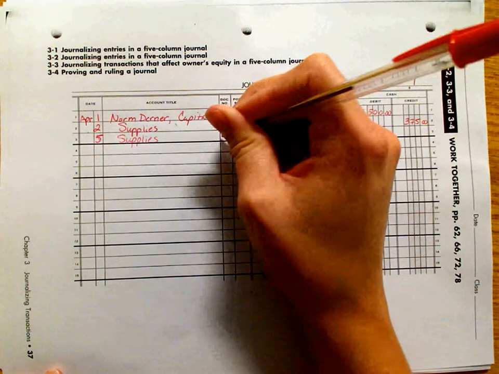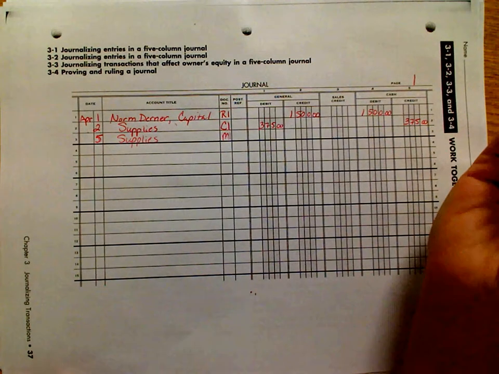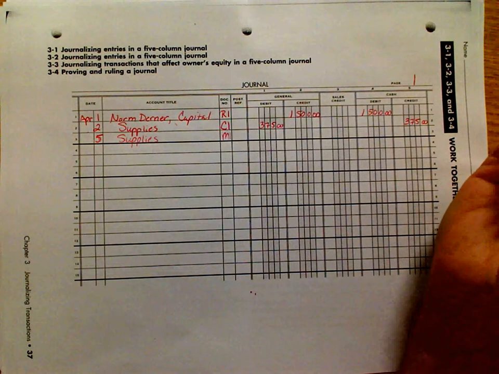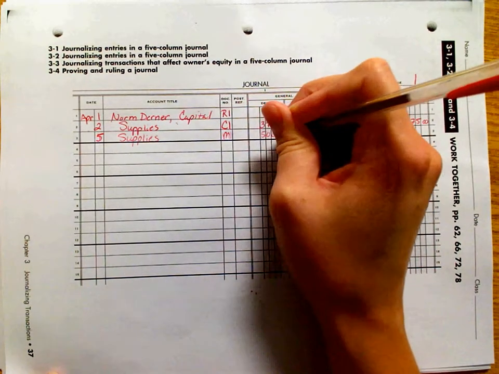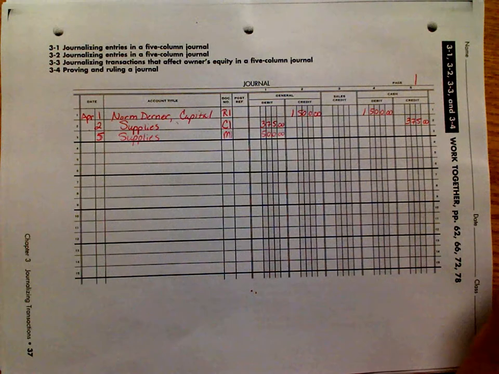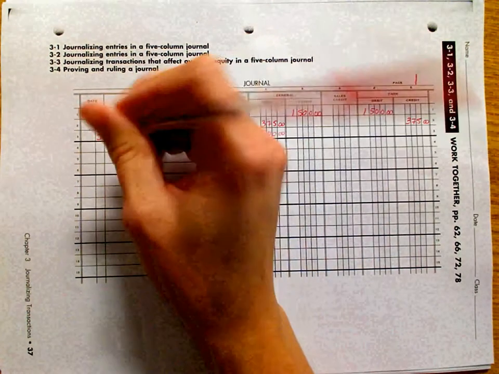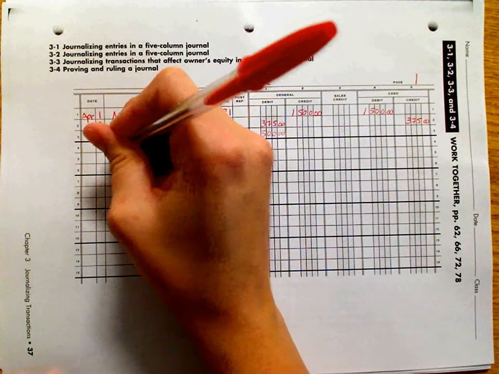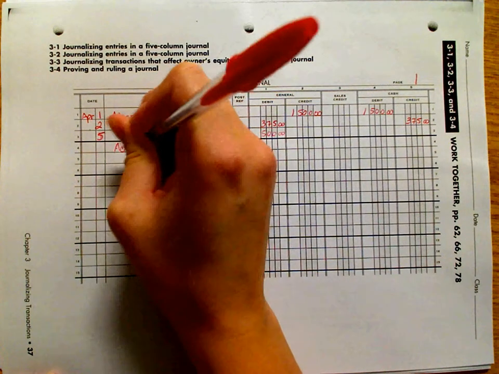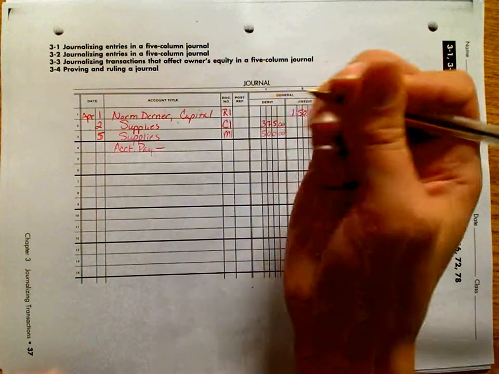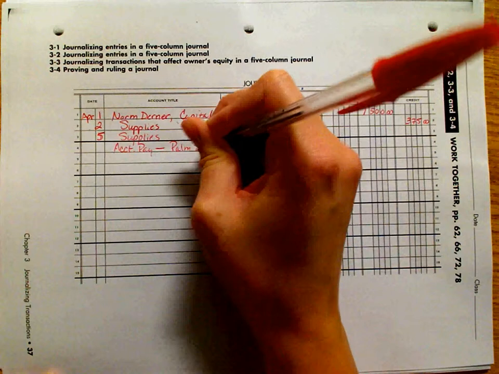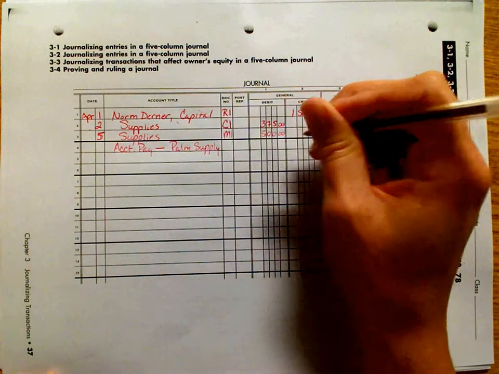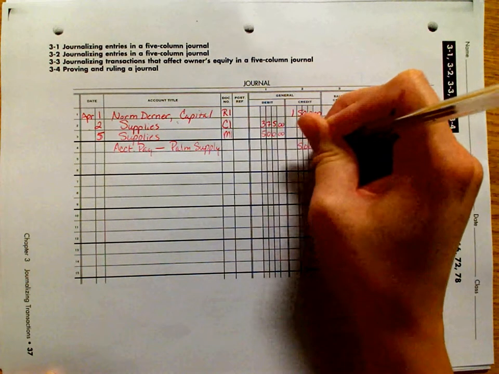Our document number is M1. We're going to debit 500. And then underneath that, we're going to do accounts payable dash Palm Supply. And we're going to credit 500.